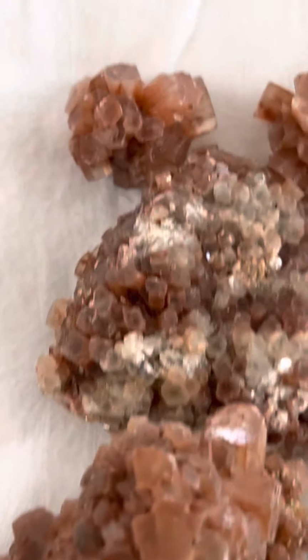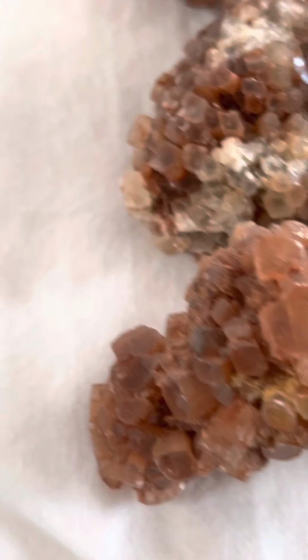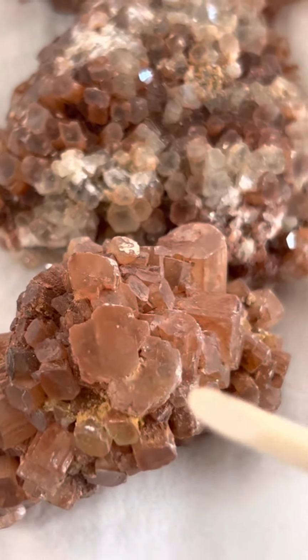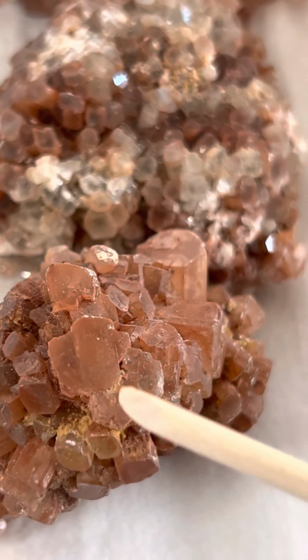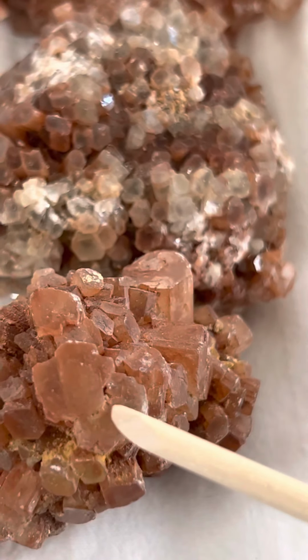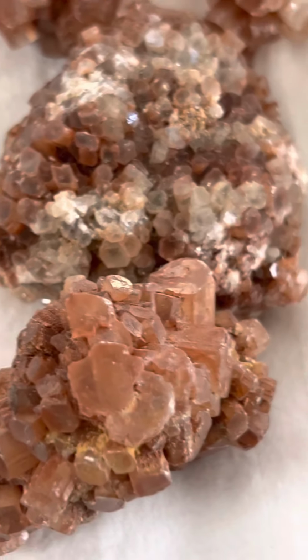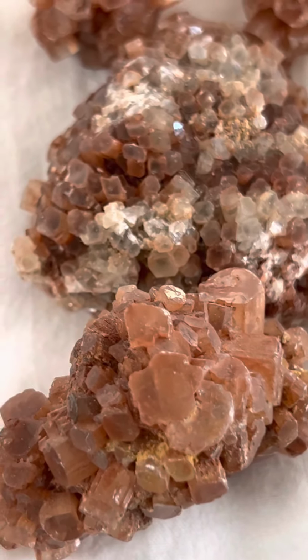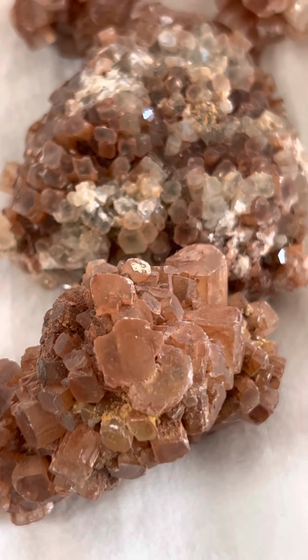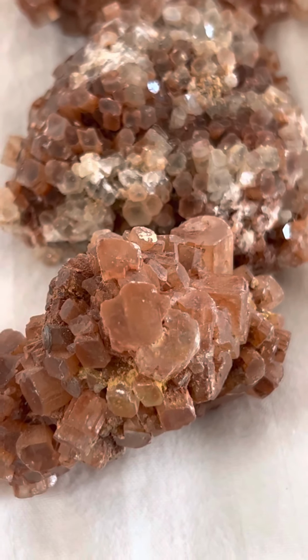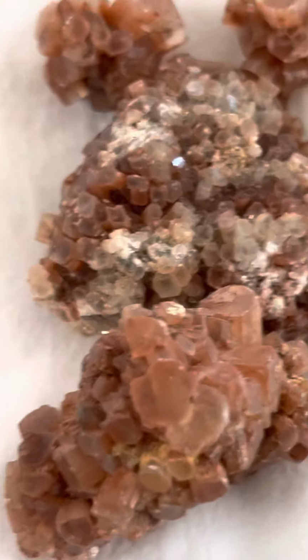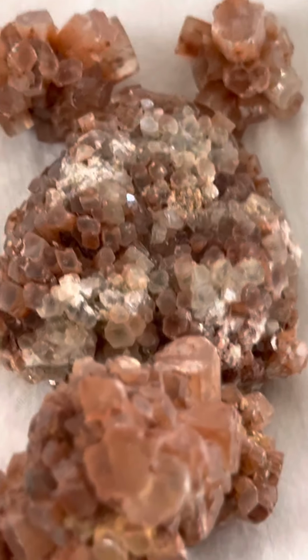And aragonite has this little tendency to do twinning. You see these two crystals here that have grown together? That happens when there's a mistake made in the atoms layering themselves, and the mistake turns out to be a beautiful one. So aragonite is more soluble than calcite is.